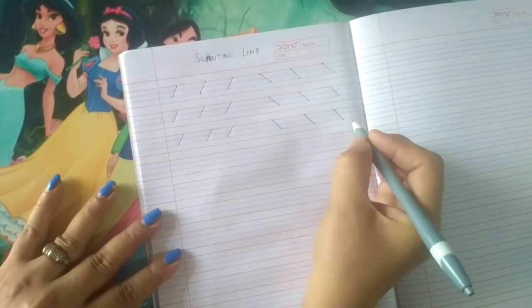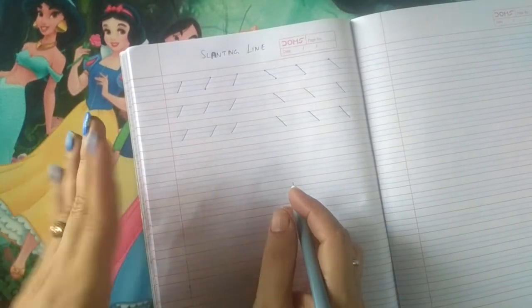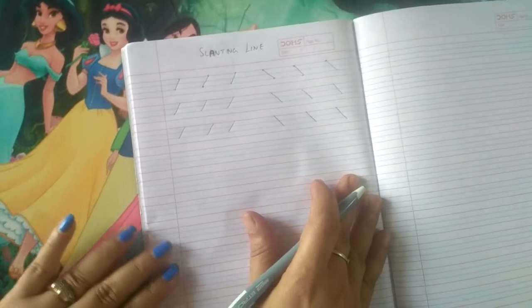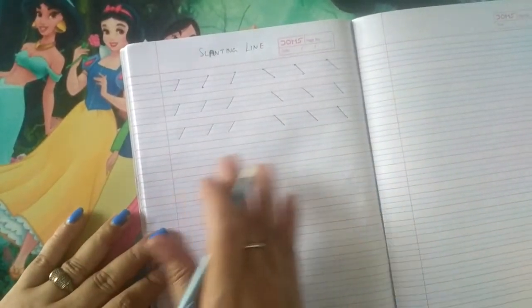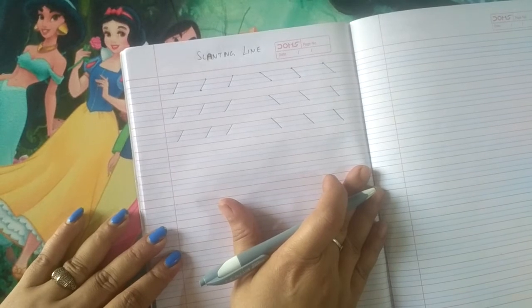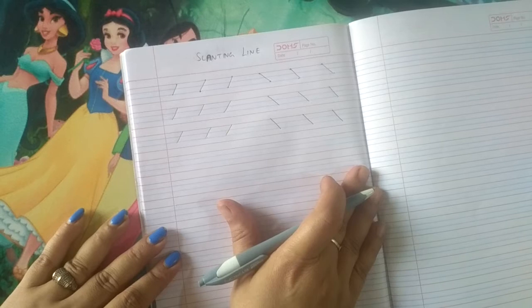We need to practice both ways because there are some alphabets in which we require both types of slanting lines. After practicing this, make sure, every time I'm saying that, that the child is practicing these things in a 4-line notebook only. It will really help the child in the proper formation of the alphabets.